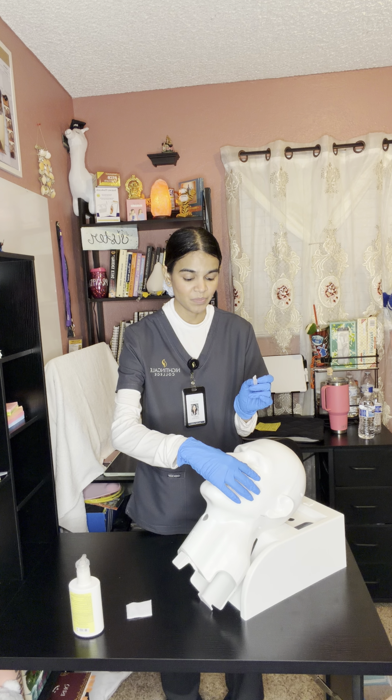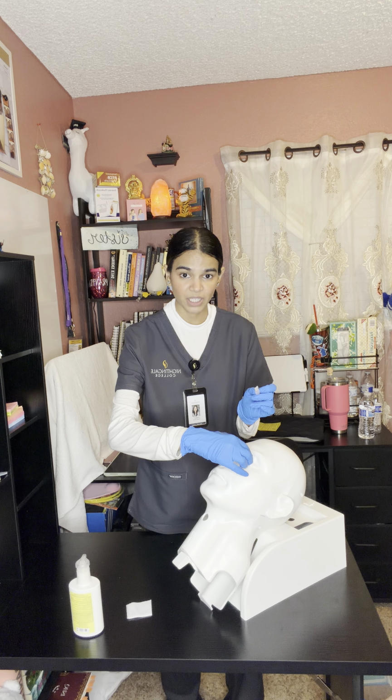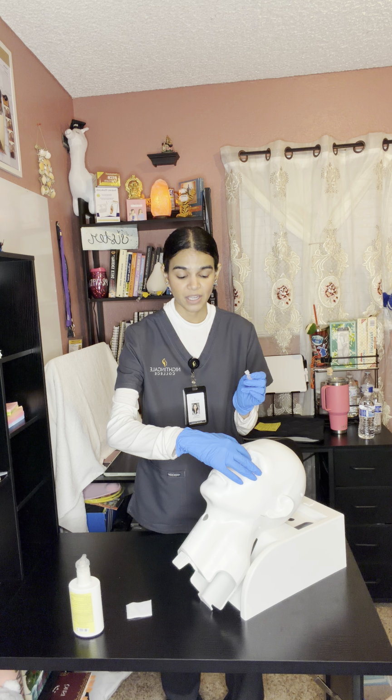If the patient is experiencing a systemic reaction, we'll take the gauze and place it over the nasolacrimal duct, and we'll have it there for 30 to 60 seconds. After that has been completed, we'll do the same steps for the other eye.